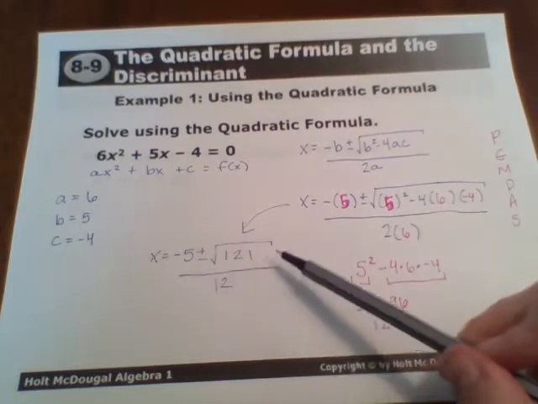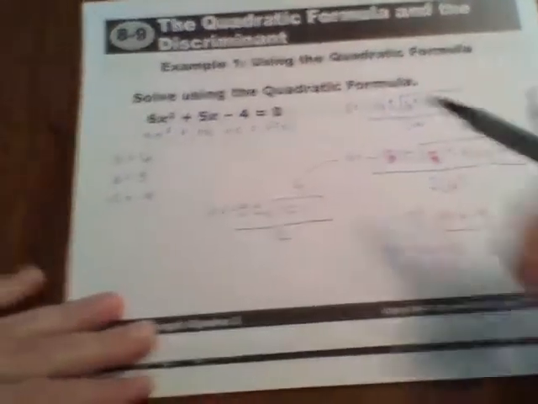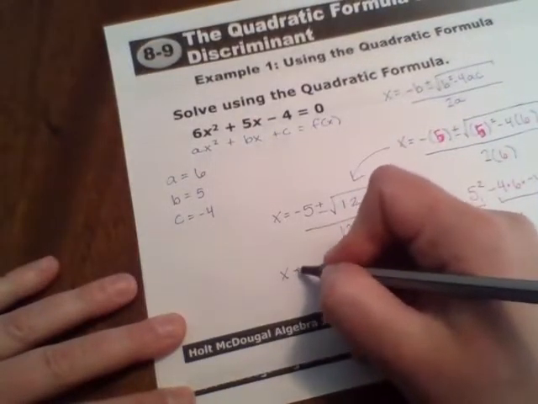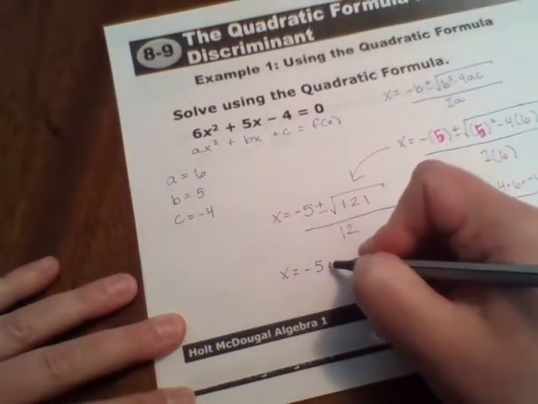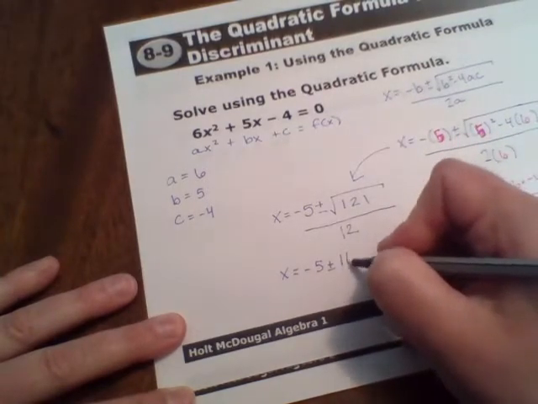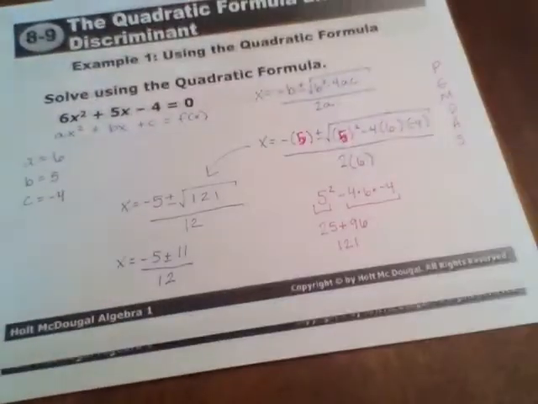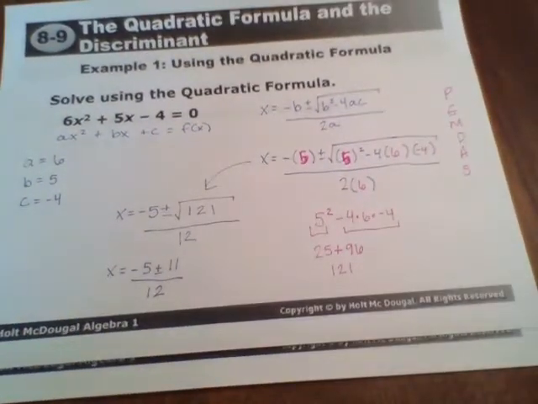So now what we need to do again is actually find this square root of 121. And so that means that our x is going to equal -5 plus or minus the square root of 121, which is actually 11. And that will be divided by 12. All right, so that means that we're going to take 2 avenues here.